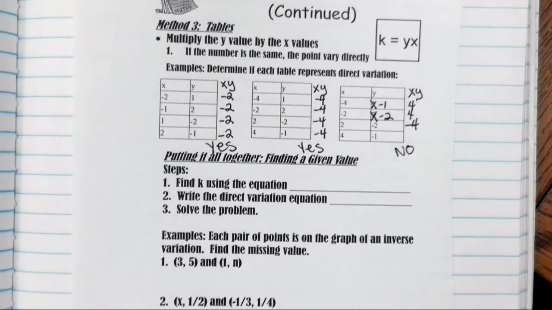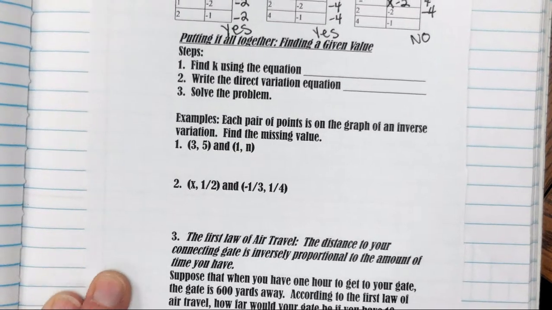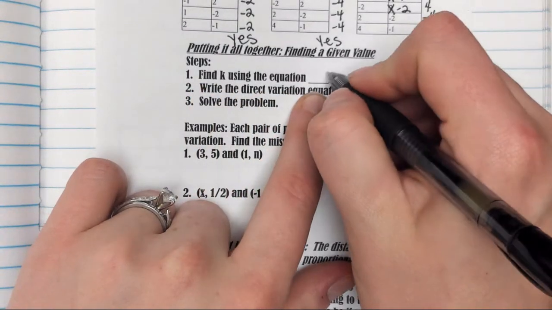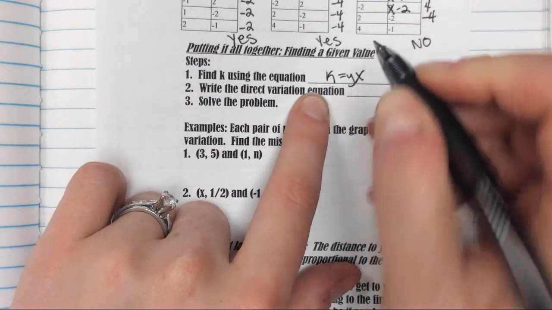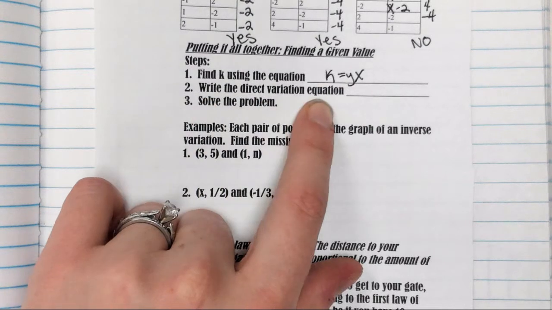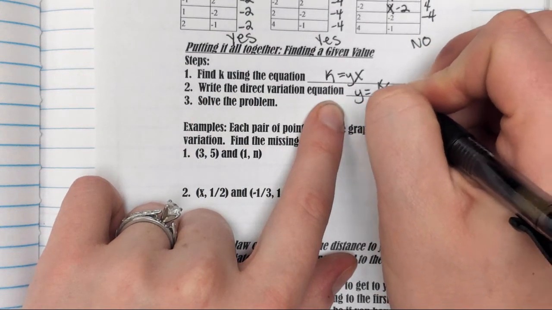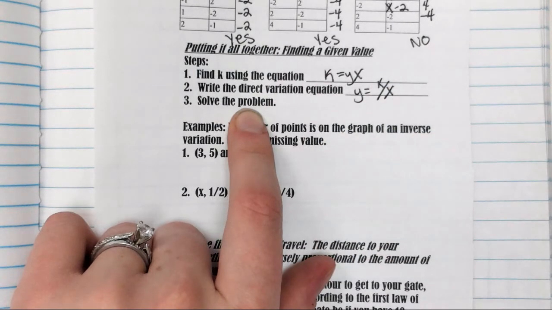Alright, so we're going to put this all together and we're going to start finding some given values just like we did last time. So the steps: we're going to find k using the equation k equals yx. And then we're going to write the inverse variation equation, y equals k over x. And then we're going to solve the problem given.